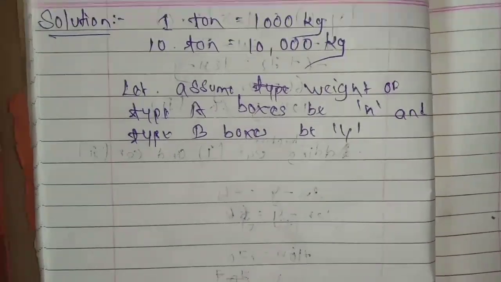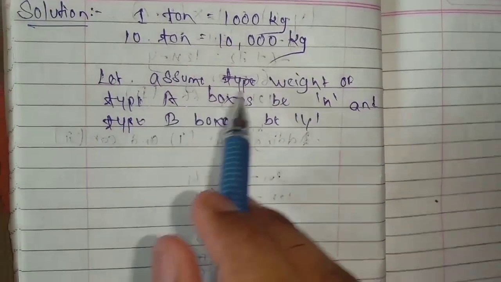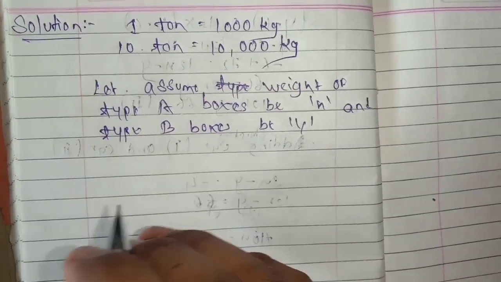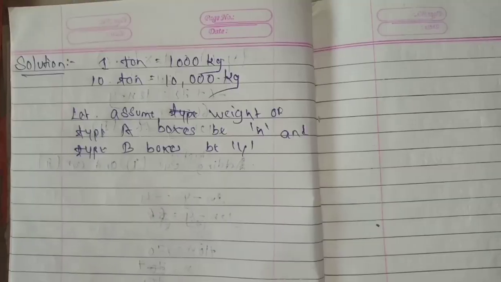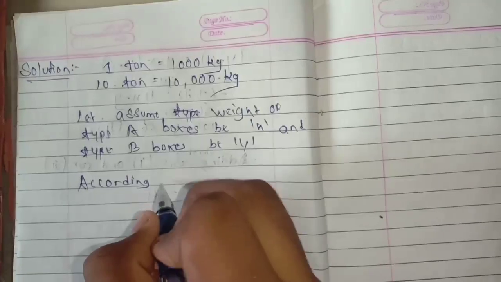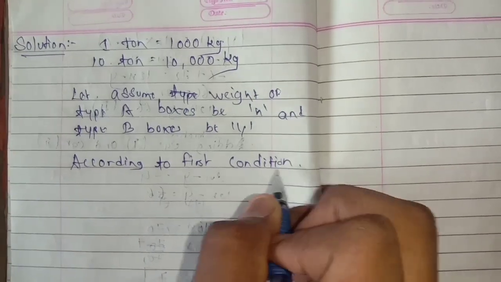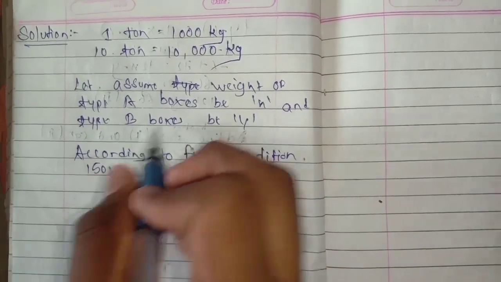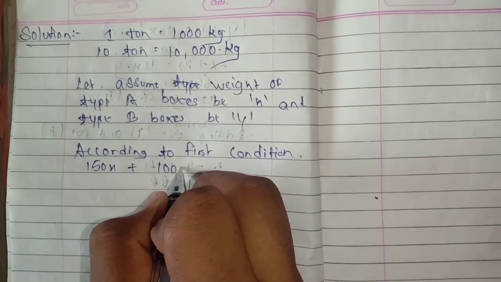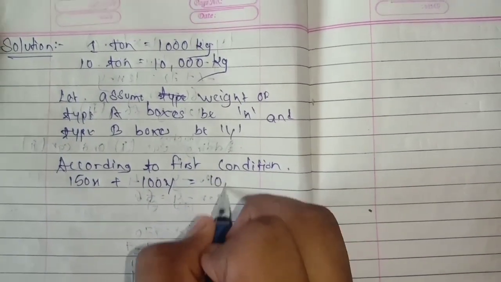So the condition is that we know there are 150 boxes, and as we assume the weight as X, when we multiply it, according to the first condition, 150 boxes of type A, 150x, plus 100 boxes of type B, 100y, it becomes loaded as 10,000.